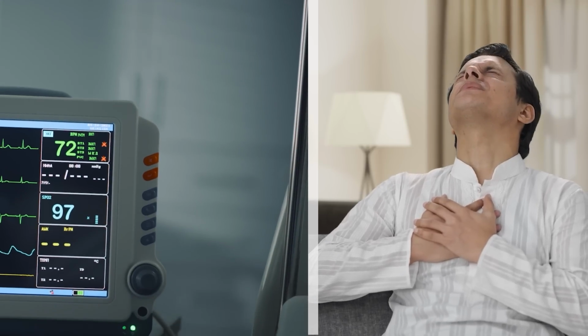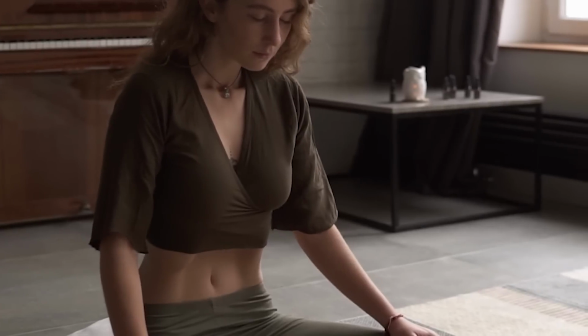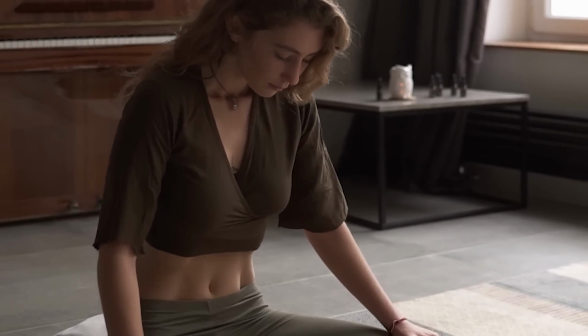Individuals with anxiety often experience an overactive sympathetic nervous system, which leads to symptoms such as increased heart rate and rapid, shallow breathing. Biofeedback can help clients reduce their activation of the sympathetic system by having the individual focus on relaxation techniques.